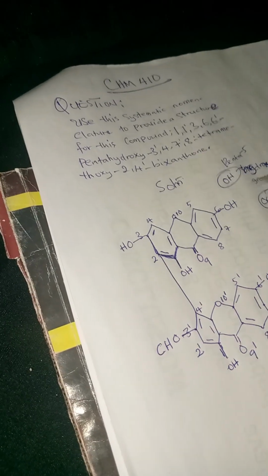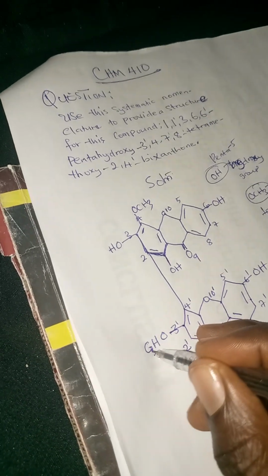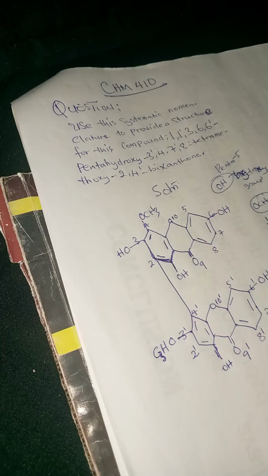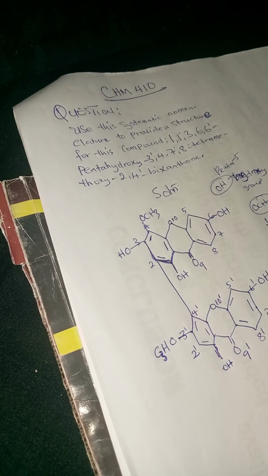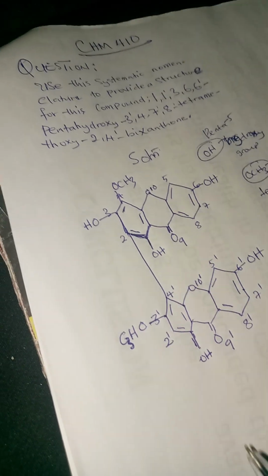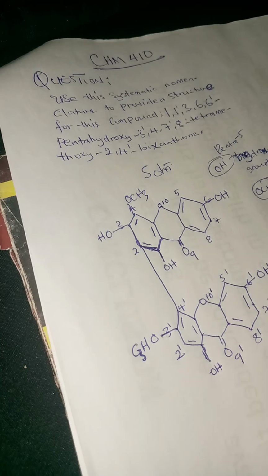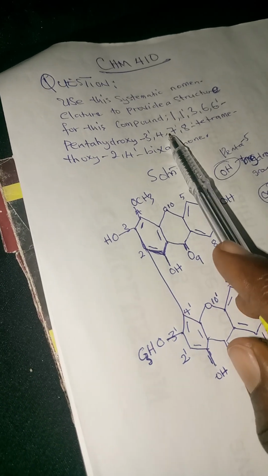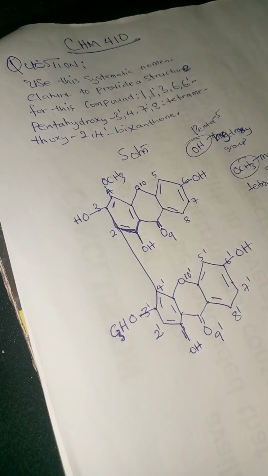I come to 4. This is 4. I have a methoxy group. I can write it this way. Now I can come to 7 prime. This is 7 prime.